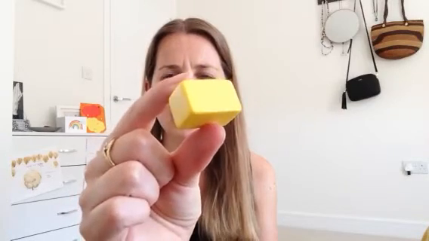Okay, so we've done cube, we've done sphere, we've done cylinder. Right, let's do this one next. Can you see this one? So it's a bit like my block of cheese, but not all the faces are square. The faces at the ends are squares, but the faces around the sides are not squares. They're rectangles or oblongs. It is a cuboid.